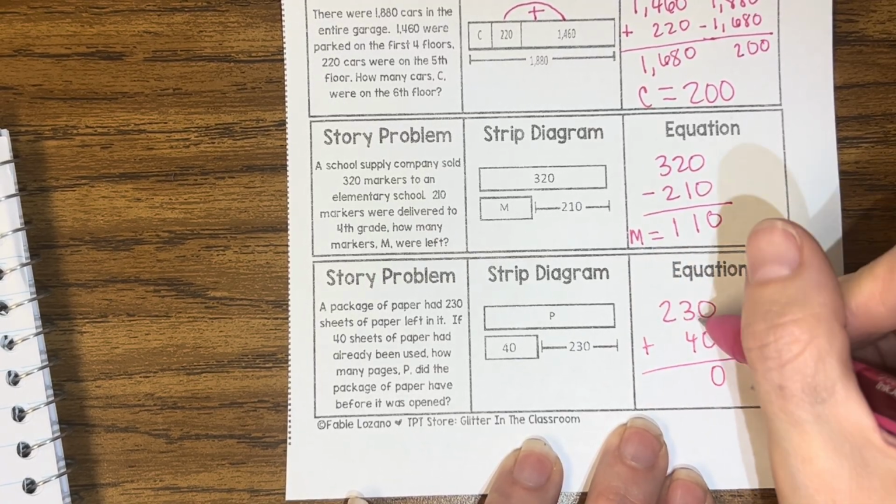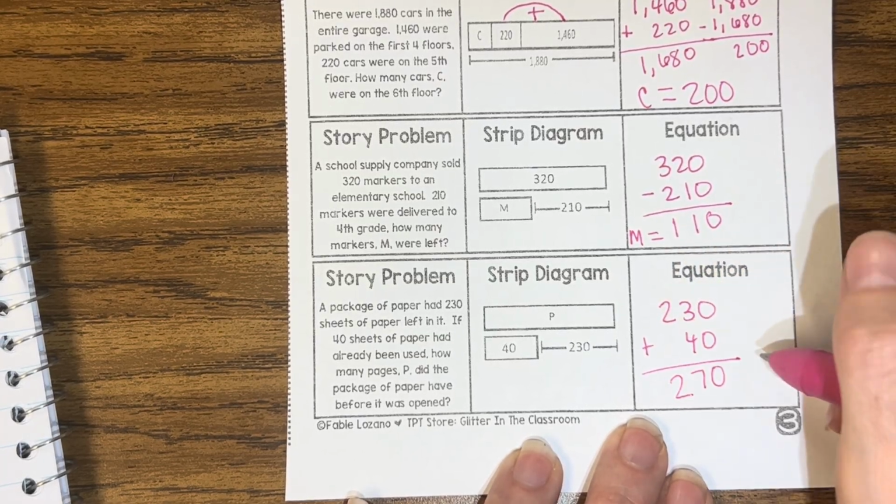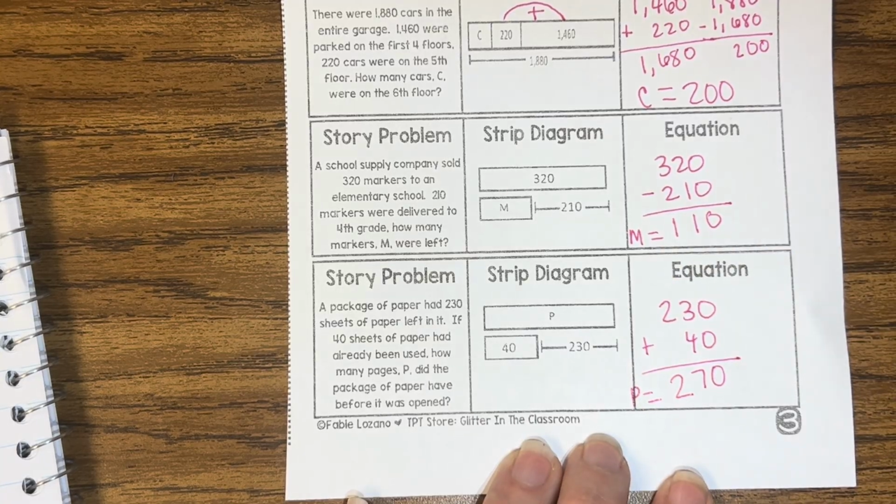0 plus 0 is 0. 3 plus 4 is 7. 2 plus 0 is 2. So then that P is going to be 270.